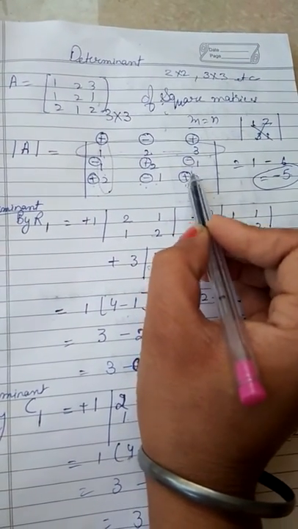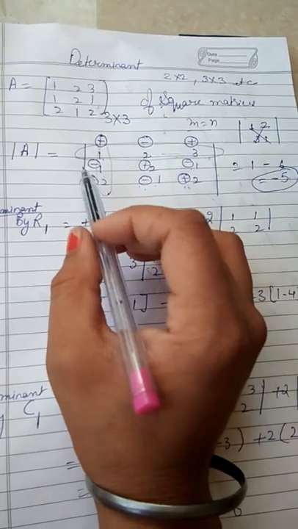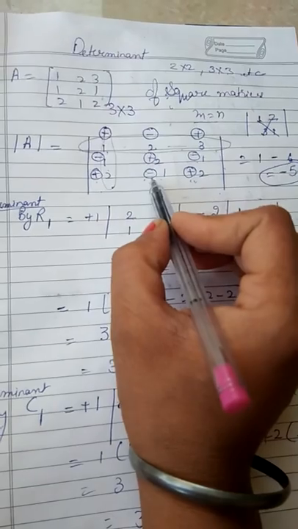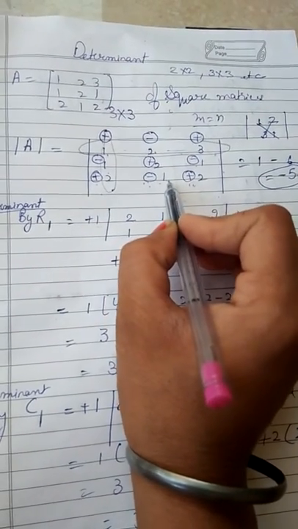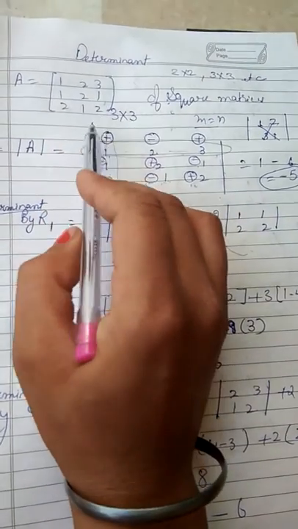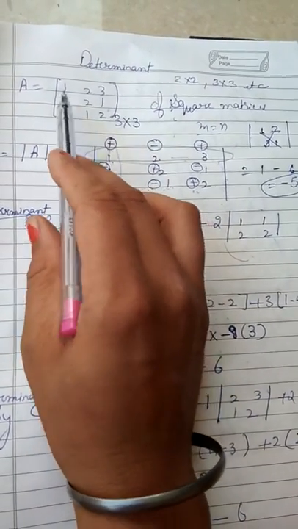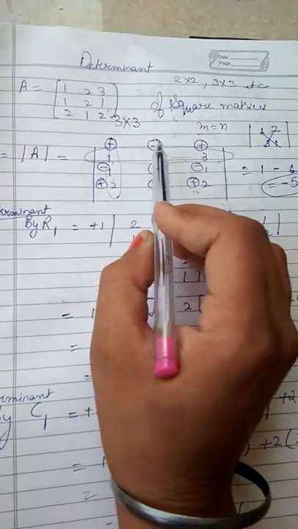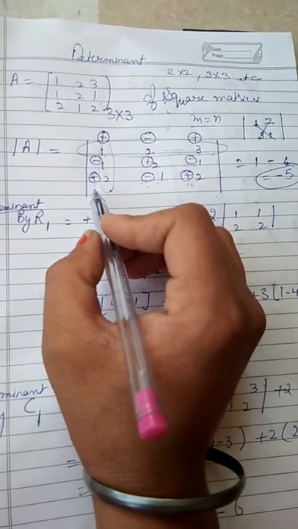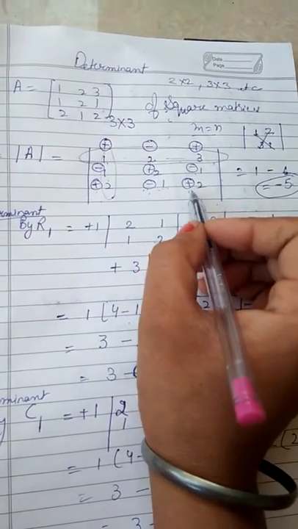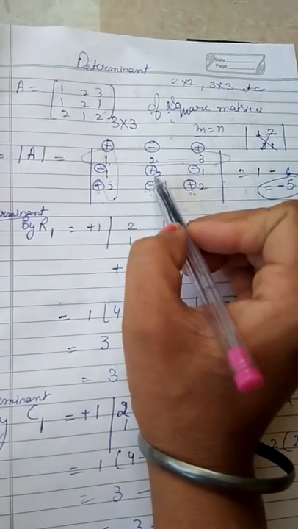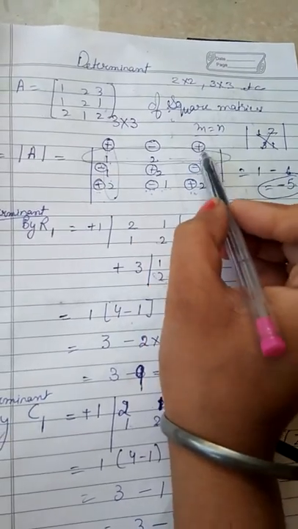I put circles just to avoid confusion, so that these signs are not confused with these numbers. These numbers are having positive signs. All are positive. So I have put circles so that confusion cannot be created. So plus, minus, plus, minus, plus, minus, plus, minus, plus.